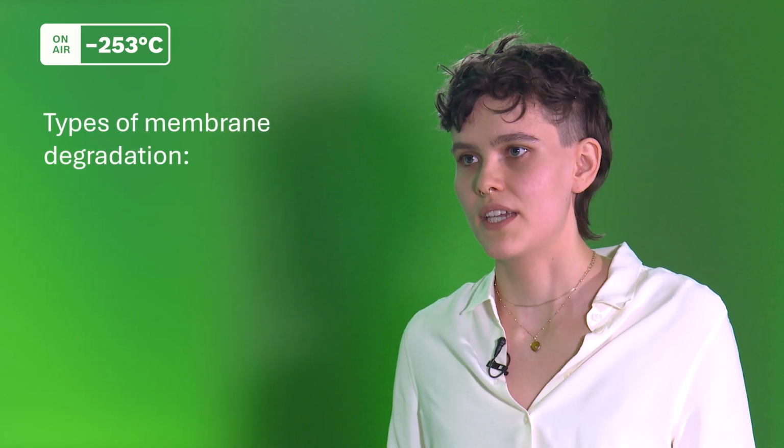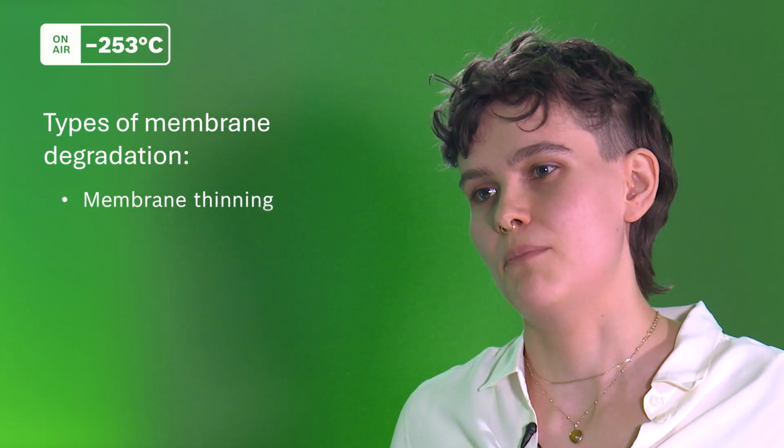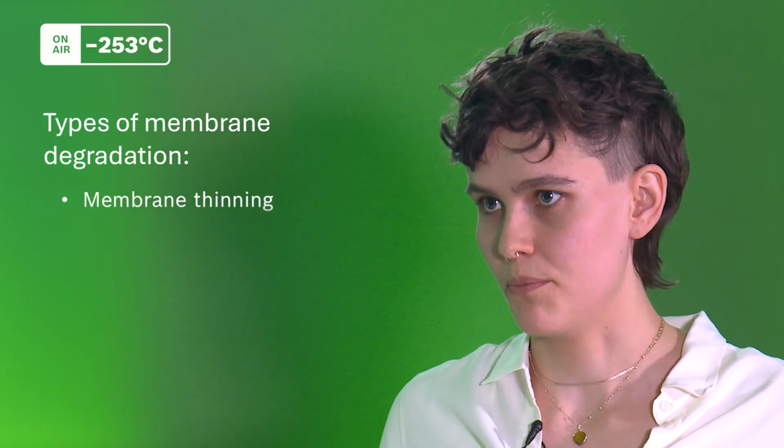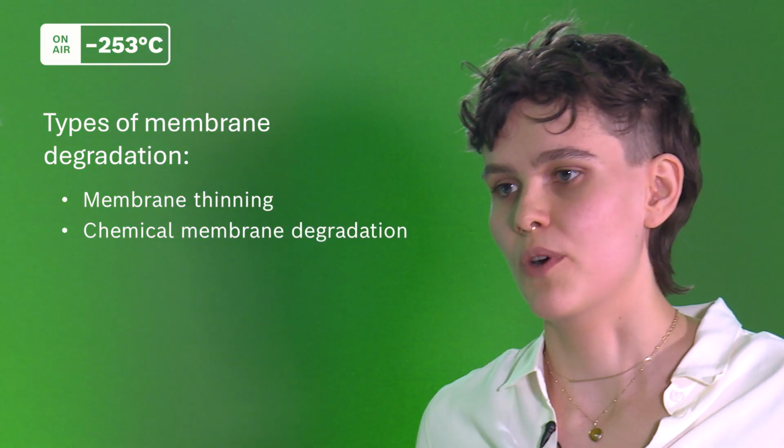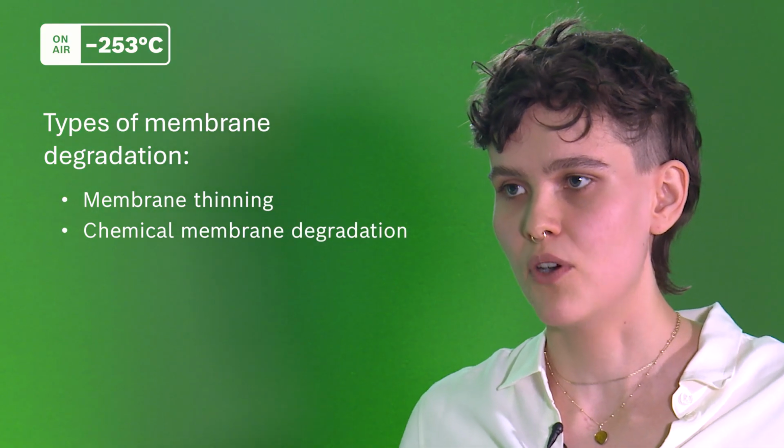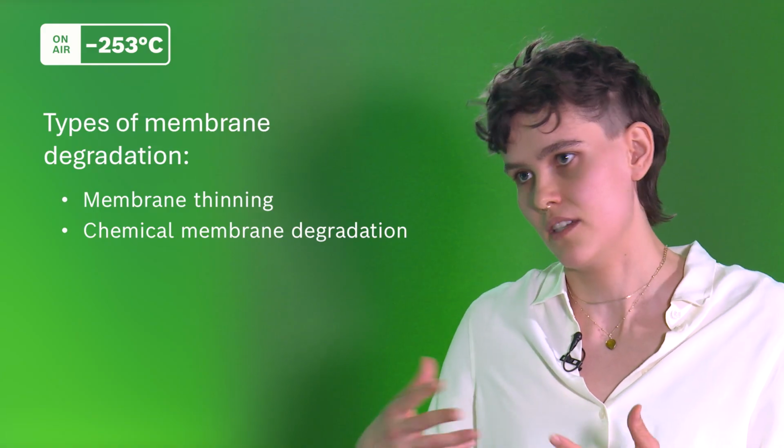The CCM can become thinner over time, for example. One reason for that can be mechanical stress, like during the compression. Another possibility is chemical membrane degradation, where the CCM loses some of the polymer molecules that make the membrane. Okay, I assume chemical membrane degradation is also something we need to better understand. Are there tests for that too? There are tests for that too.